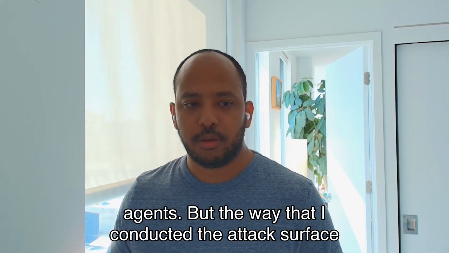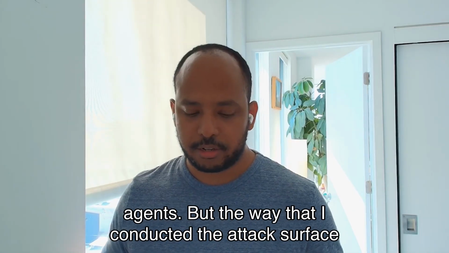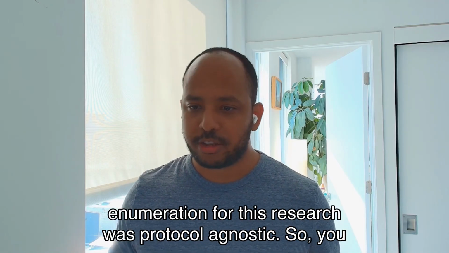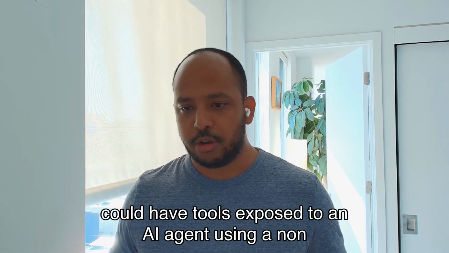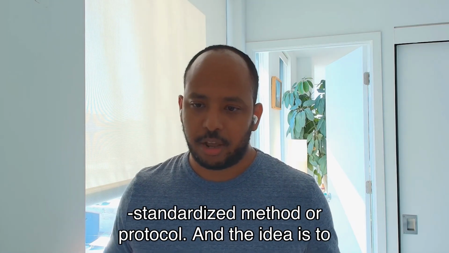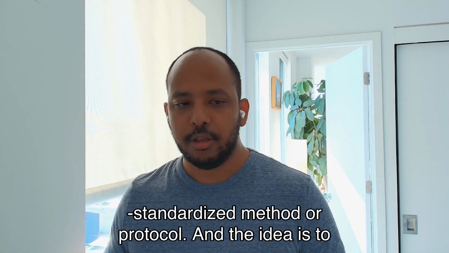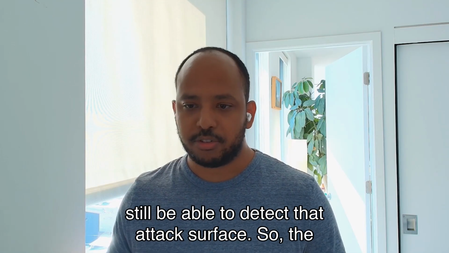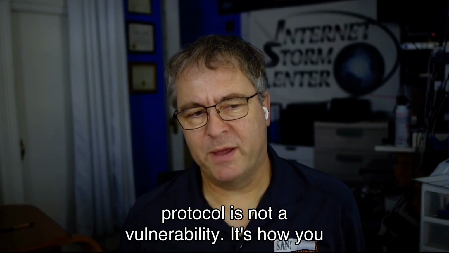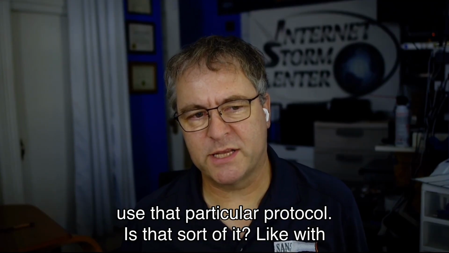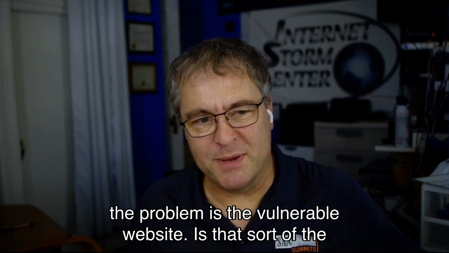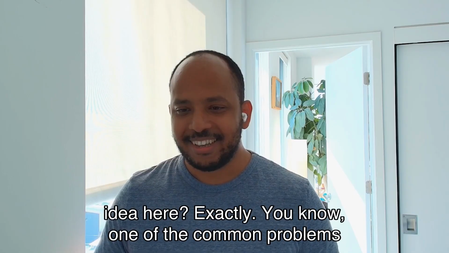But the way that I conducted the attack surface enumeration for this research was kind of protocol agnostic. So you could have tools exposed to an AI agent using a non-standardized method or protocol. And the idea is to still be able to detect that attack surface. So the protocol is not a vulnerability. It's how you use that particular protocol. Is that sort of it? Like with HTTP, the problem may contribute, but the problem is the vulnerable website. Is that sort of the idea here?